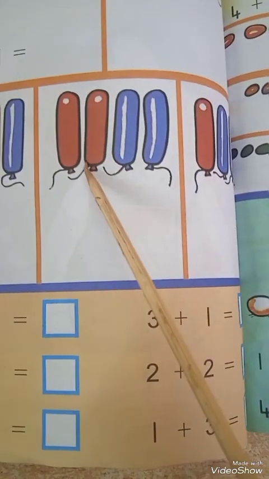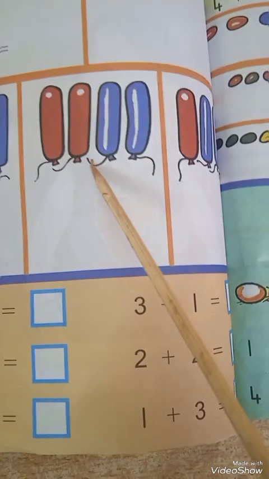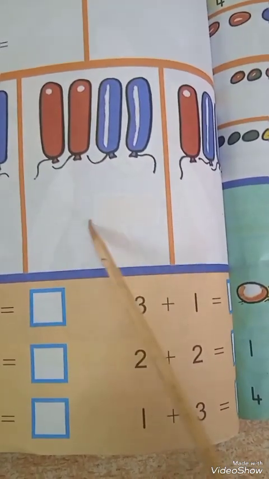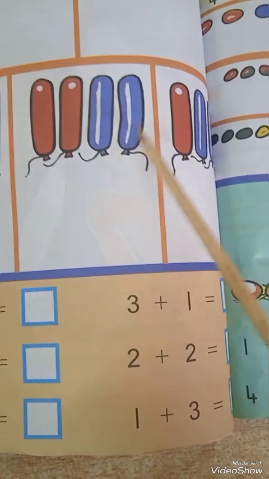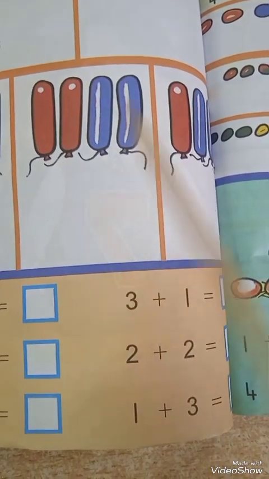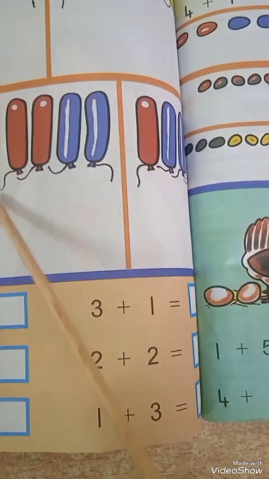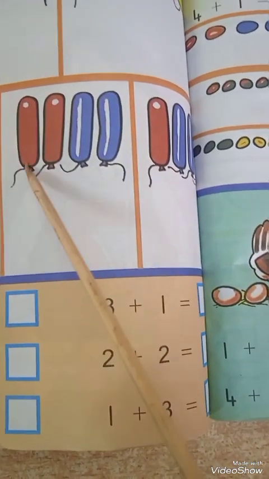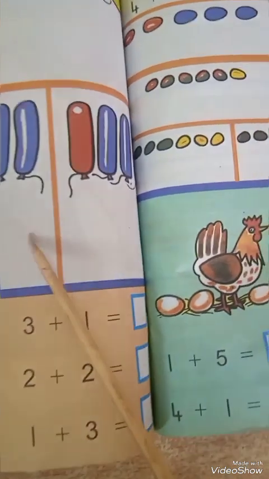Then we have to count the red ones. We will write here. Then you will write plus. Then you have to count these blue. You will write here and then is equal to. And then you have to add them. You will count them all together and then you will write here.